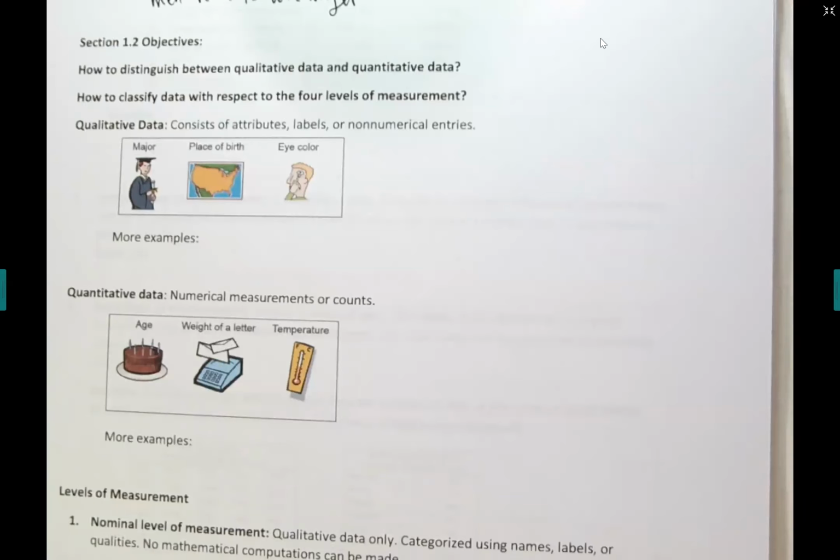First of all, what is qualitative data? Qualitative, guys, comes from quality. Quality means not a number, it's an attribute. It's a label. It's a non-numerical entry. Non-numerical entry means there's nothing you can do with it. You cannot add it, you cannot subtract it, you cannot multiply it, you cannot divide it. Nothing can be done with it.